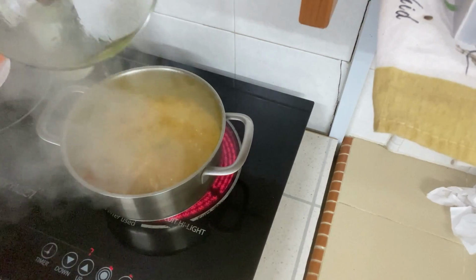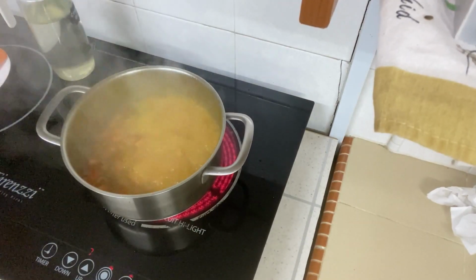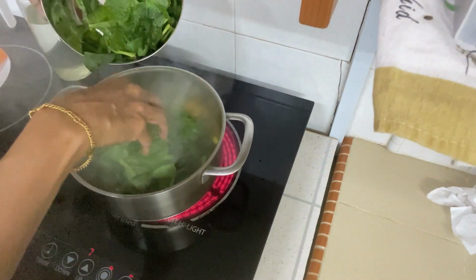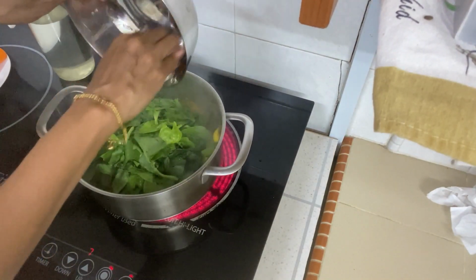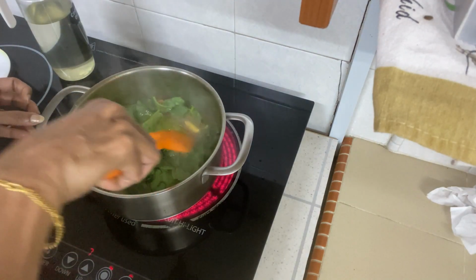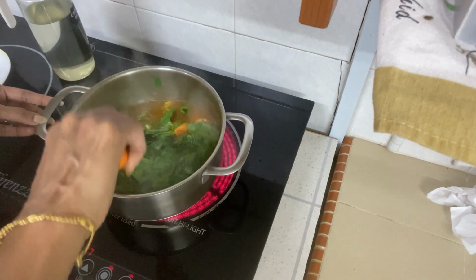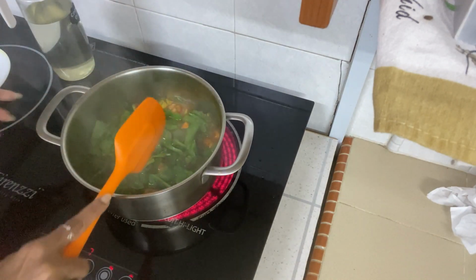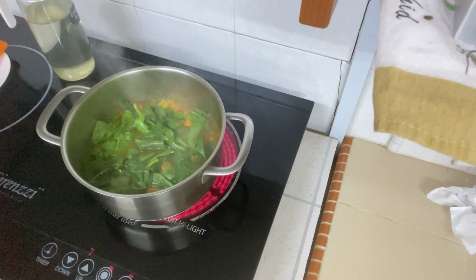So now you can see that the water is boiling, and I'm going to add the green spinach leaves inside. Give it a stir, and let it cook for about 3 minutes.